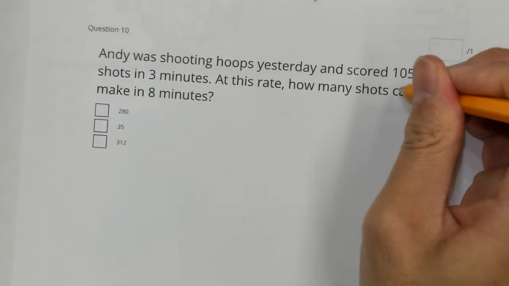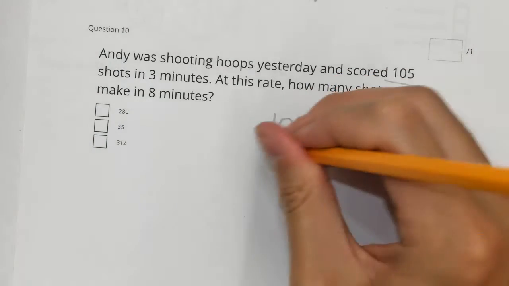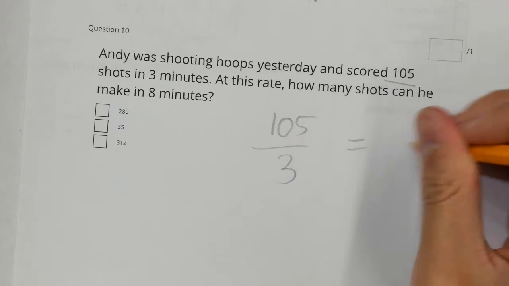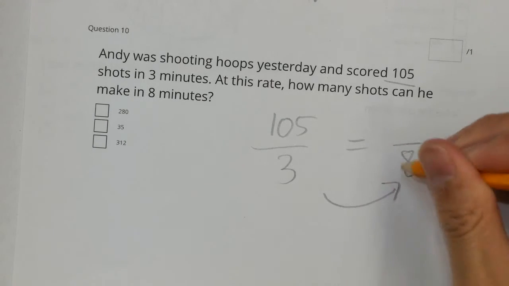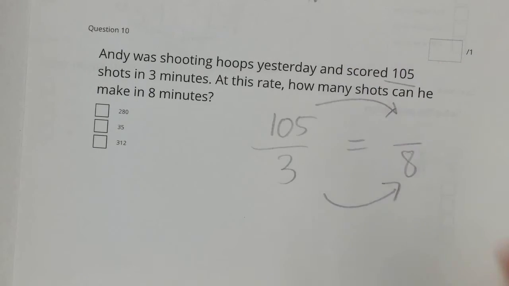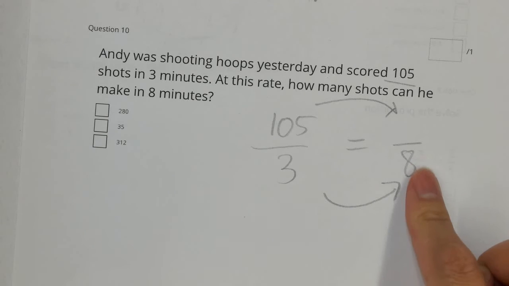Well, first and foremost, you go from 105 shots in 3 minutes, right? Then it wants you to go from 3 minutes to 8 minutes. What's that jump? And then you take that same jump, right? The problem is jumping from 3 to 8, it doesn't work because it goes from 3, 6, 9, right?